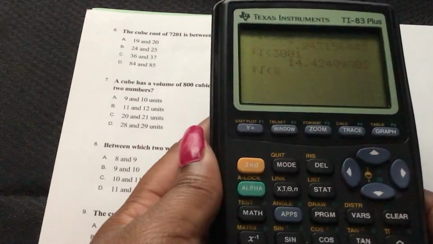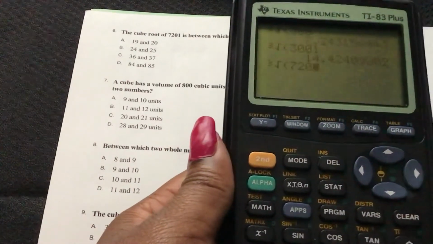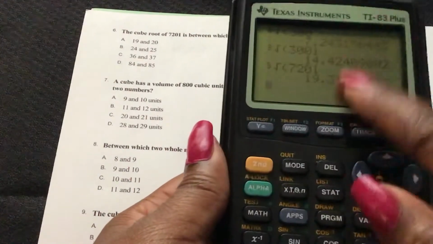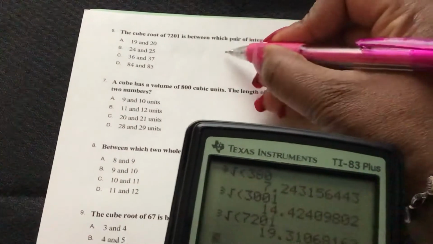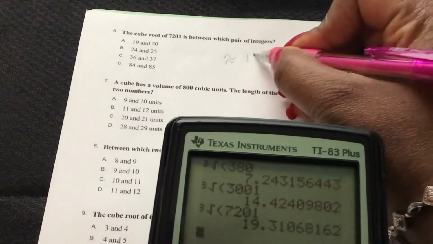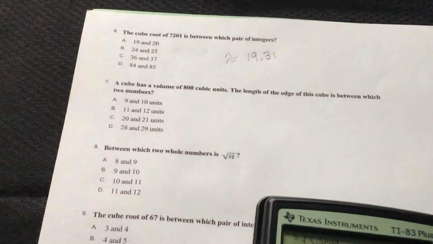Then 7,201. And that gives you about 19.31. And that is going to be between 19 and 20.